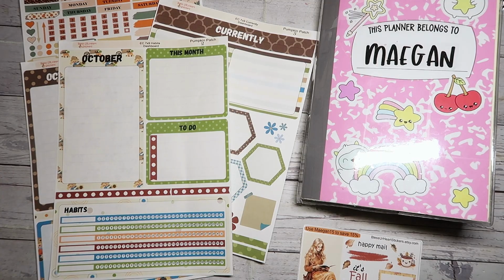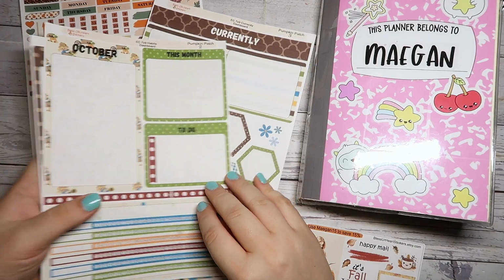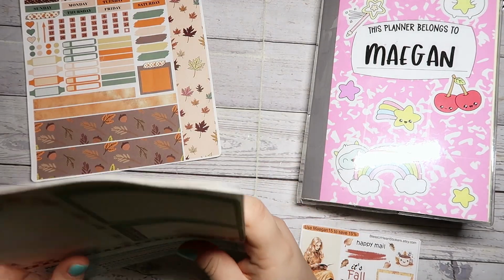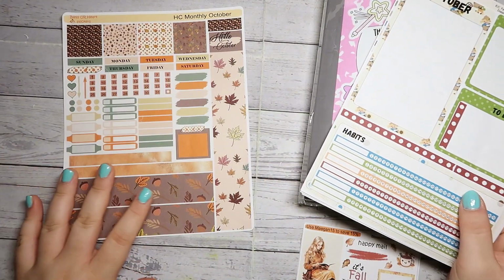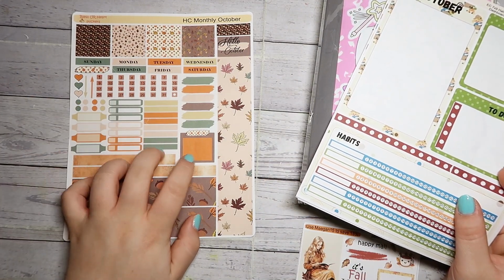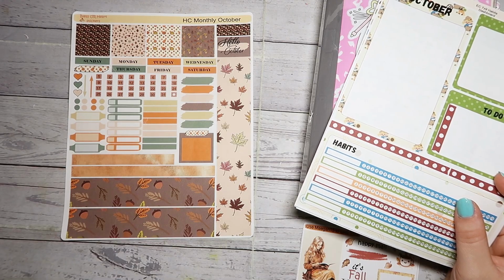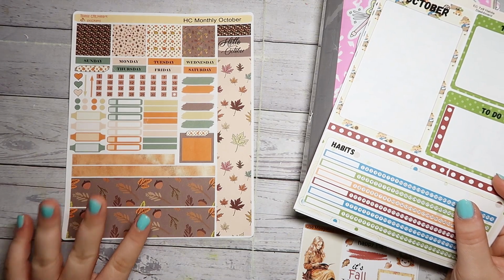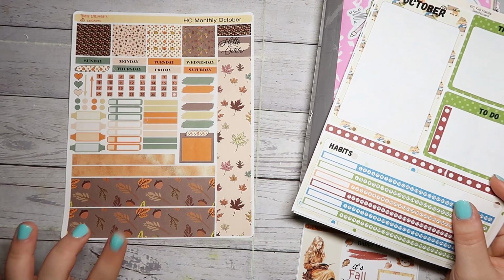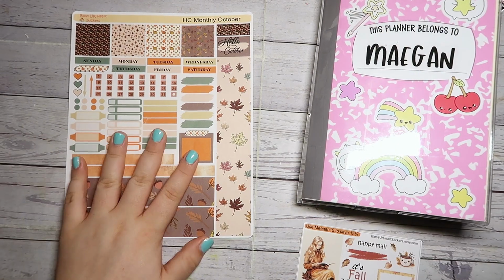This is what we are using for this month. I shared this in one of my hauls recently, but this is the kit. We're going to be using this for the monthly section. This is the Hobonichi Cousin monthly, and she has this for all of the months. I got it for October, November, and December. So we're going to be using this one.